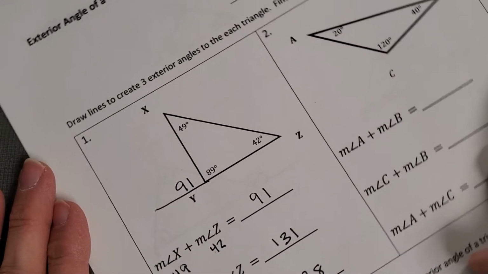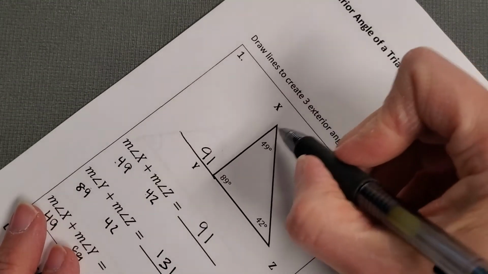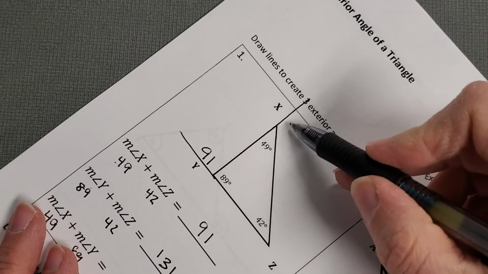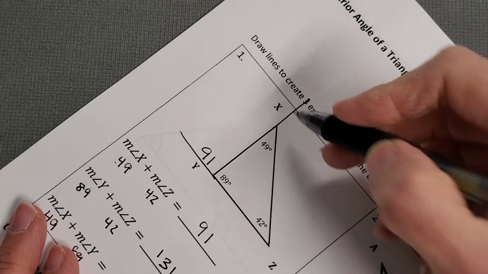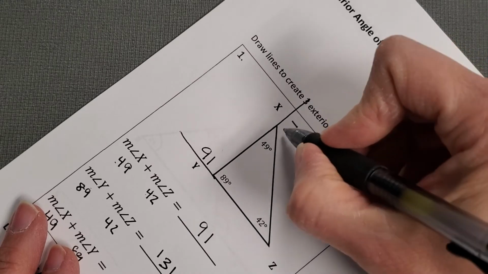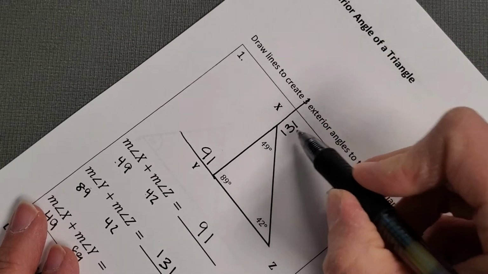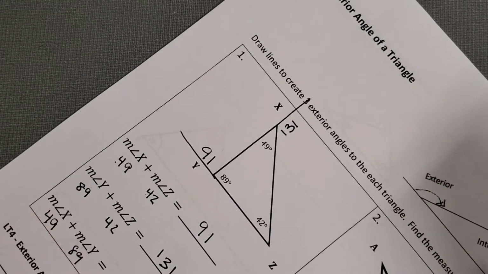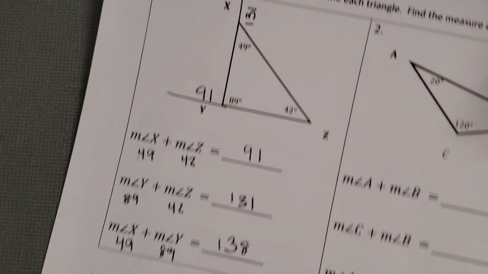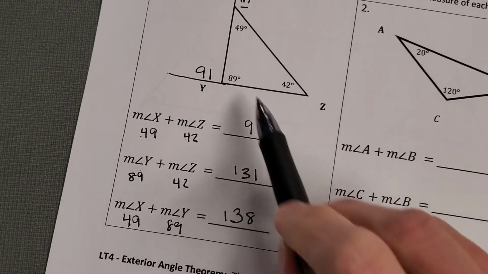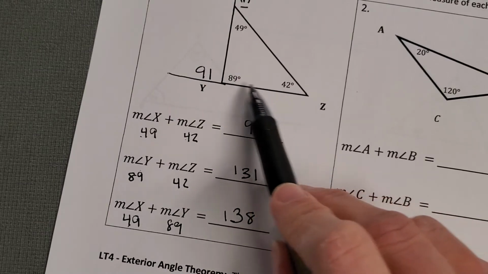Now we're going to find another exterior angle. So I'm going to go like that, and I'm going to say, well, what is this angle right here? Well, that would be 131, because 49 and 131 equal 180. So if you remember correctly, we got 131 by adding up y and z.